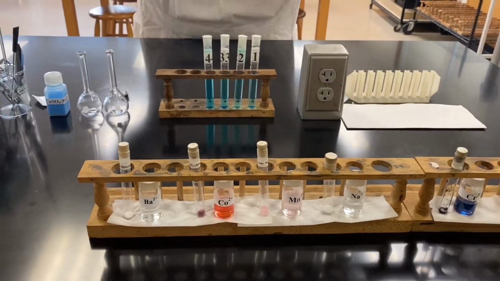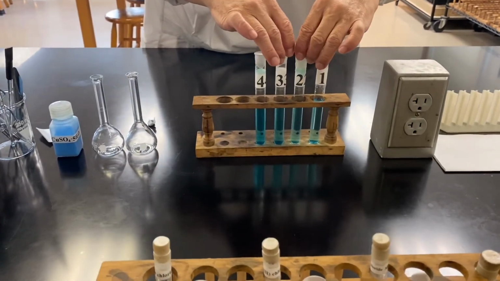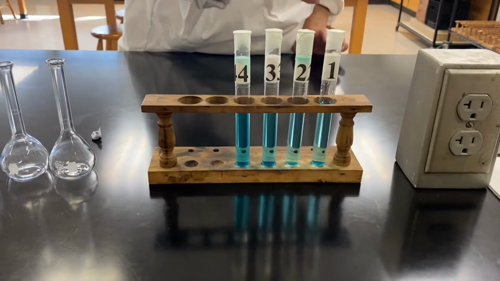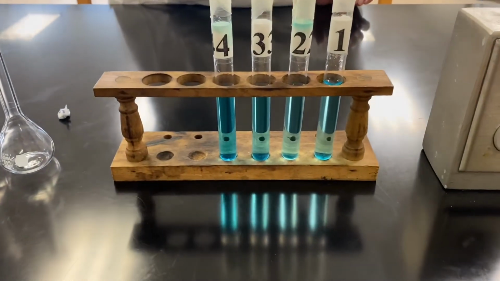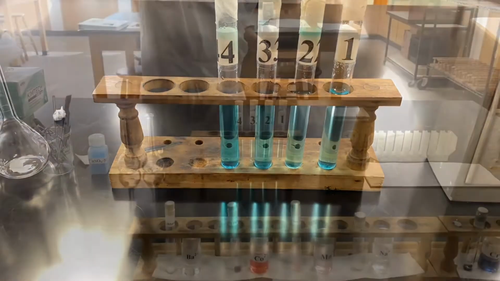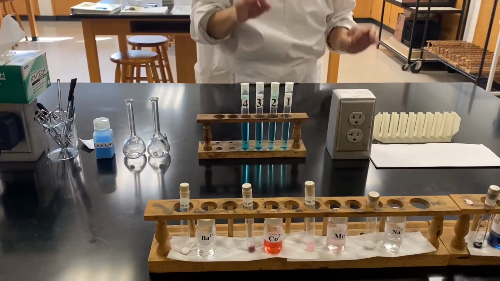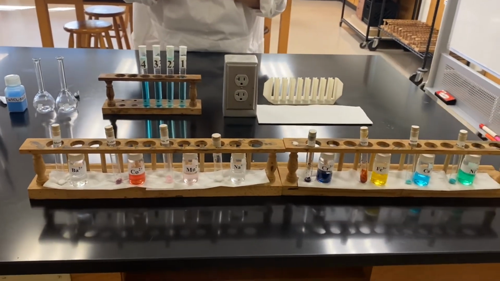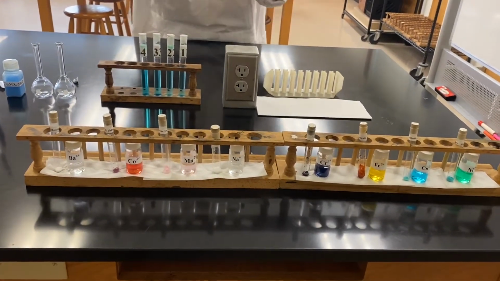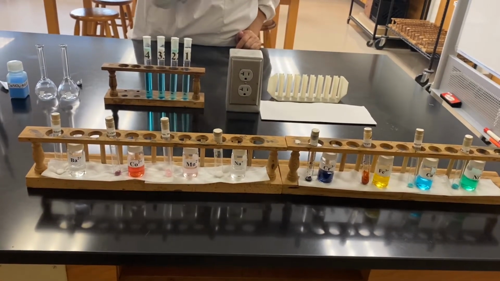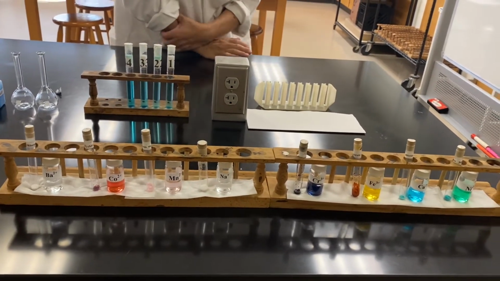Ultimate goal for the day is to identify the concentration of sample 11, 22, 33, and 44. And now we have 8 substances, all right, and 8 solutions corresponding to those 8 substances in front of you.